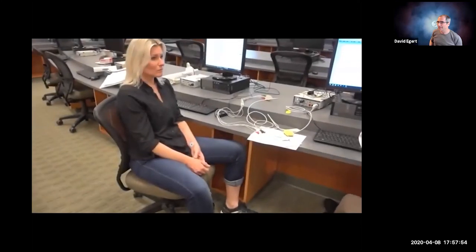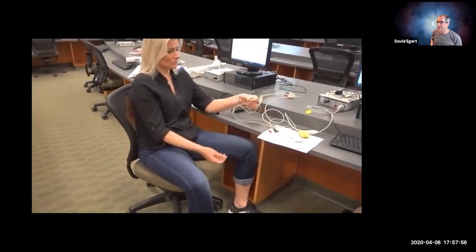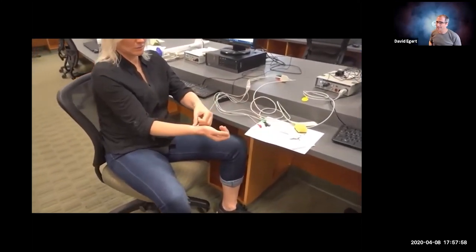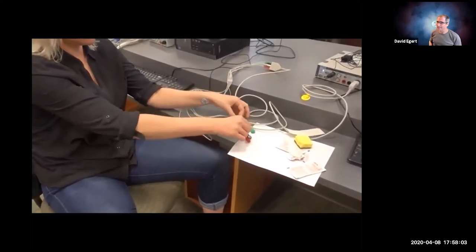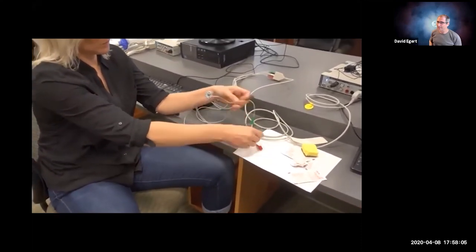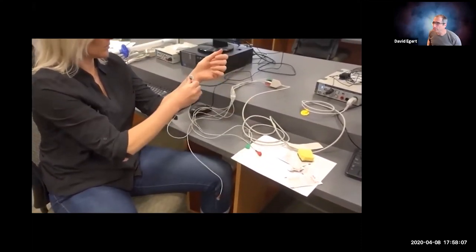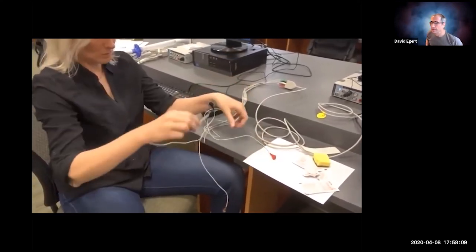Okay, so the white goes on your right arm. Left is black. Green on your right.